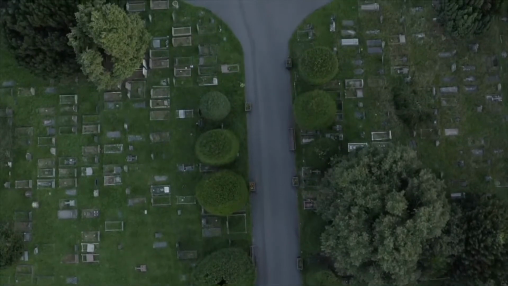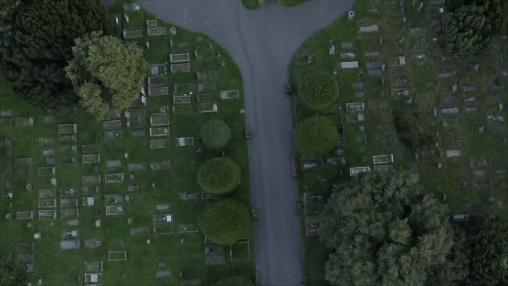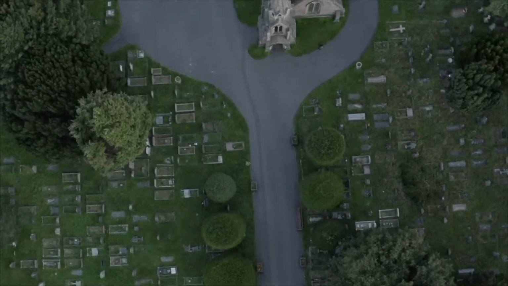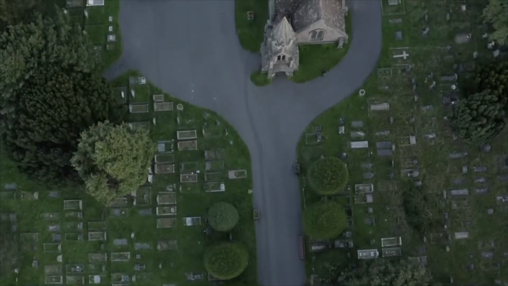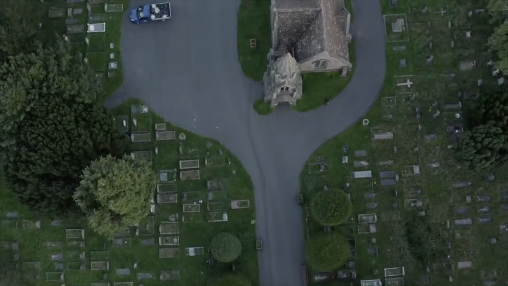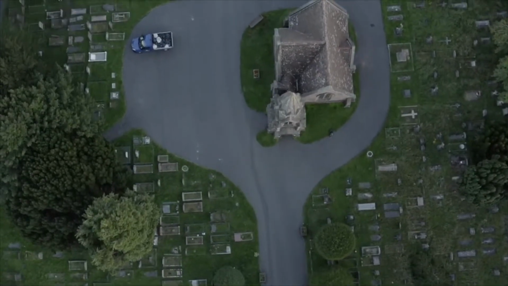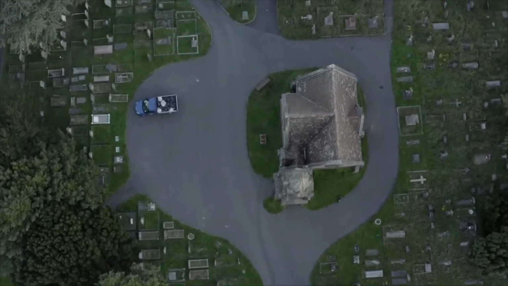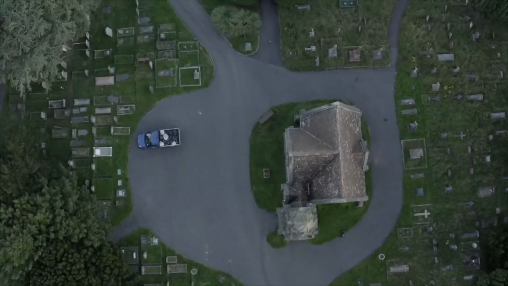War graves. This part of the cemetery is looked after by the War Graves Commission. Other war graves can be found scattered around the cemetery. There are in total 105 war graves from the Second World War and 46 from the First World War. On Remembrance Day, each and every war grave is adorned with a poppy.